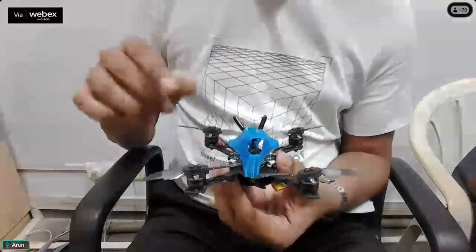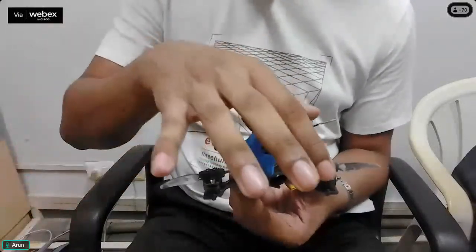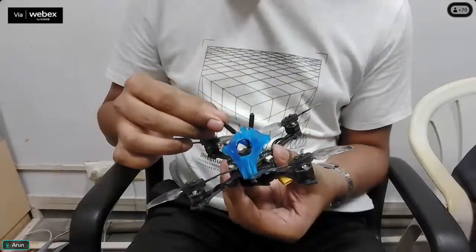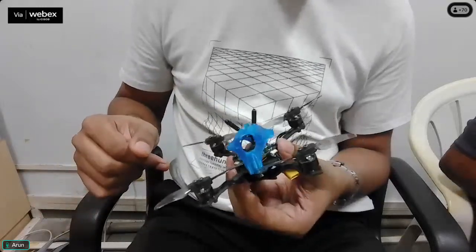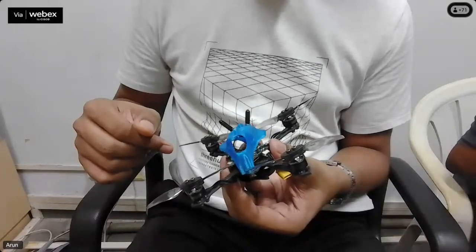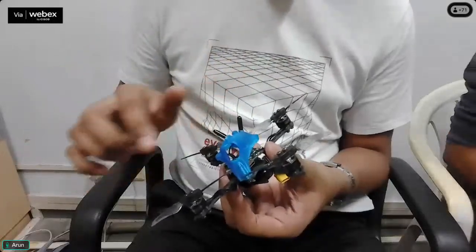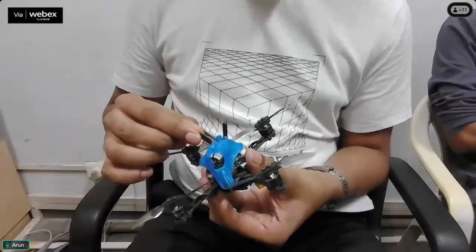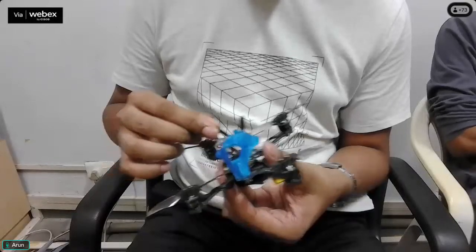So while you do a roll motion, if I want to roll right, these two motors will have a higher velocity and the drone will tilt like this. Sorry, this will be left and this will be right.